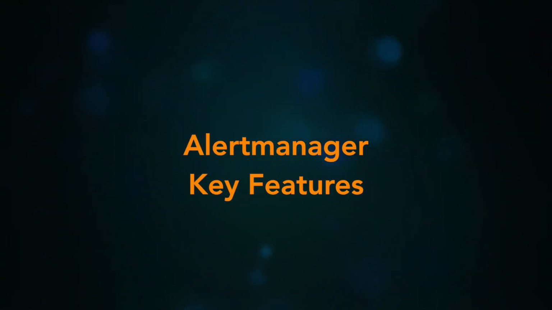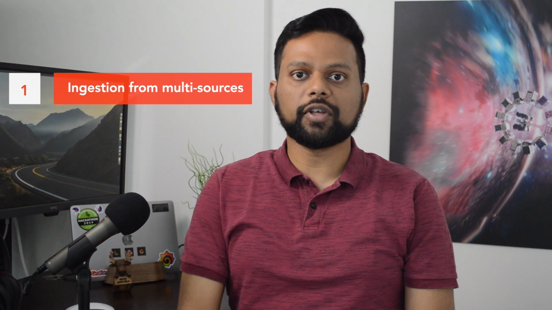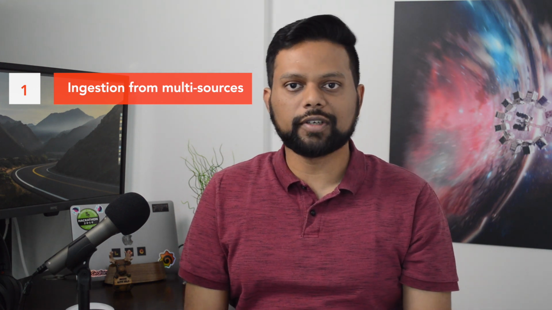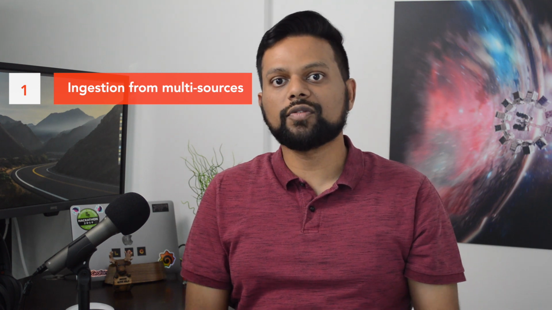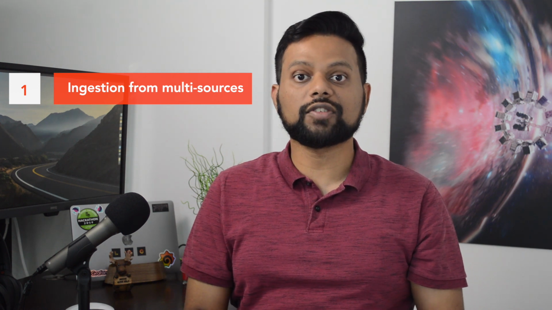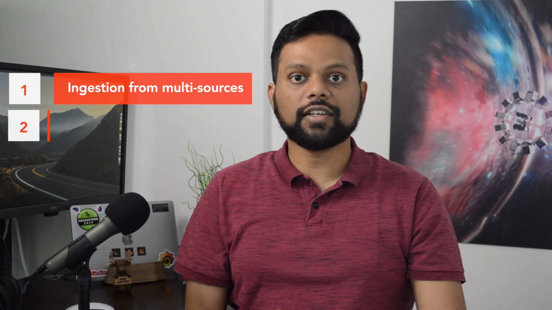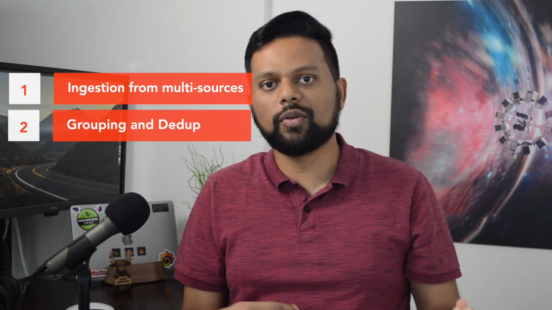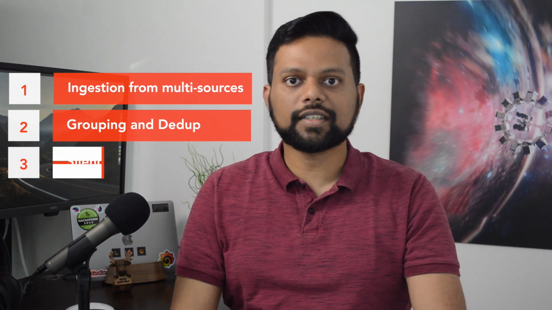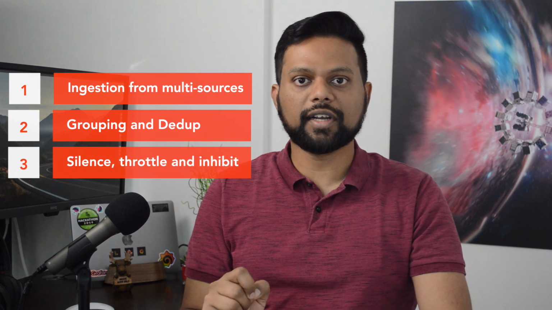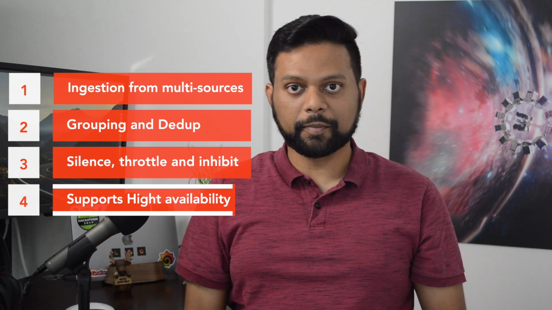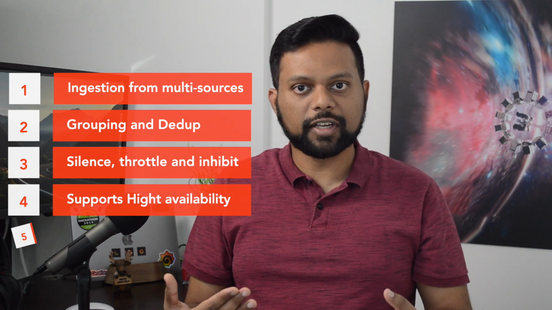Let's look at the key features here. Alert Manager can ingest alerts from Prometheus and lately Loki as well. There is a specific format of alerts that it supports, and as long as you follow that, you can send alerts from any source. We can group and dedupe alerts from multiple Prometheus or Loki sources. Alert Manager can silence, throttle or inhibit based on matches that we configure. We can set up two Alert Managers as a highly available pair.